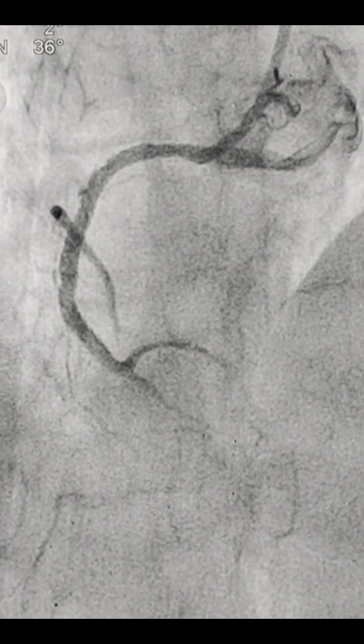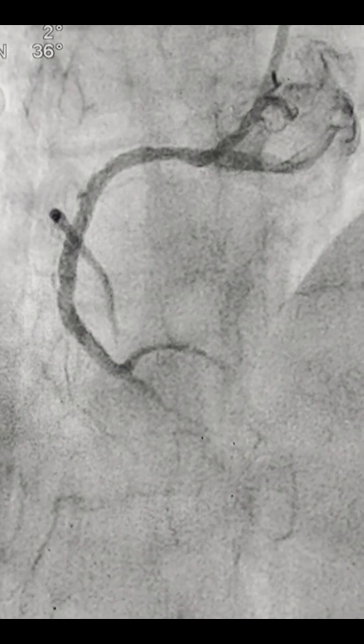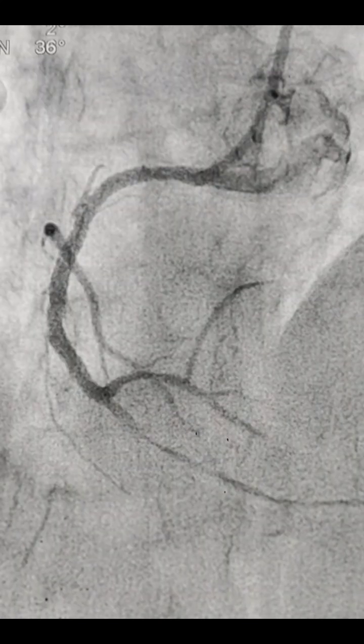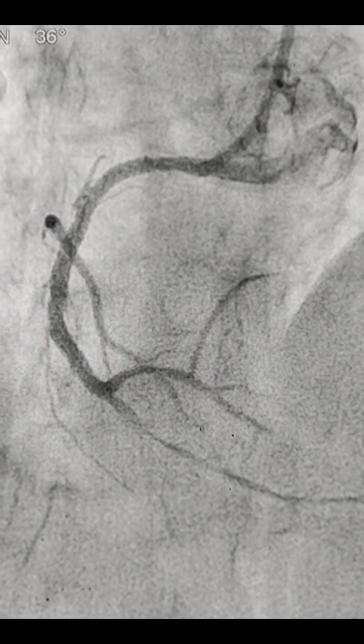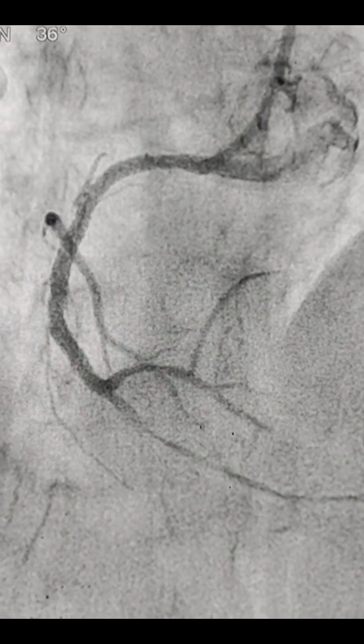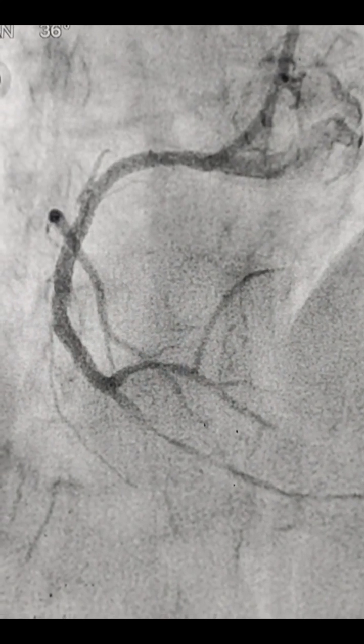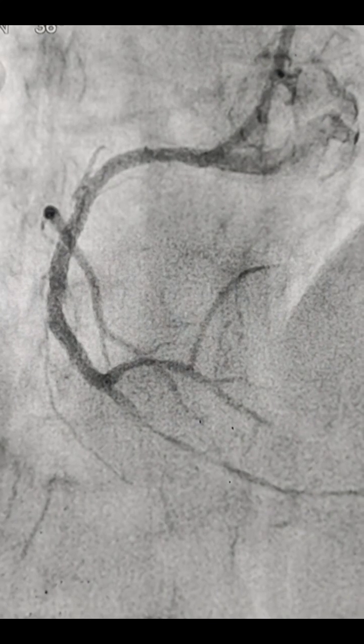So we accepted it, and this was the angioplasty to a totally thrombotic occlusion, calcified, and on top of that, thrombotic. So this is angioplasty to RCA. Had it been with imaging, then we would have come to know what exactly was there.